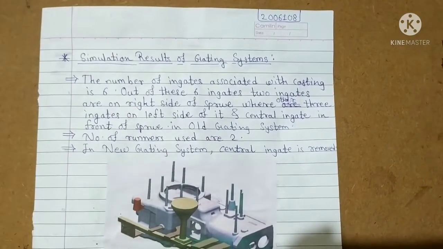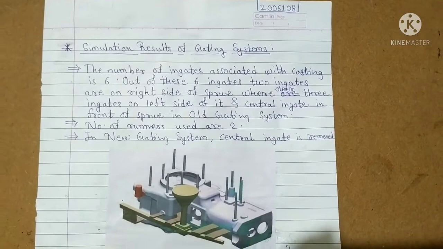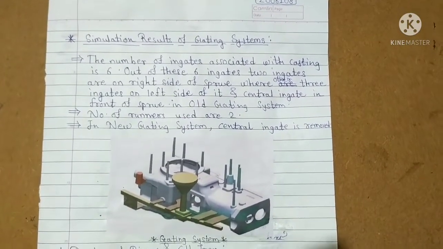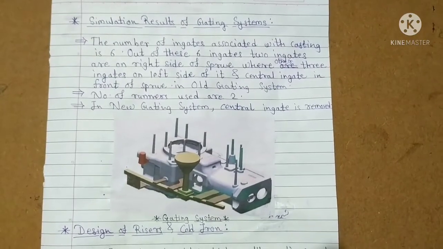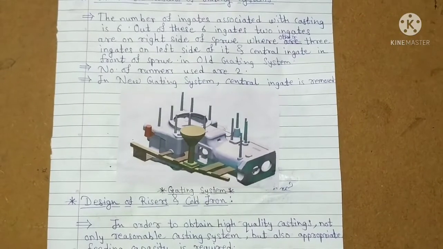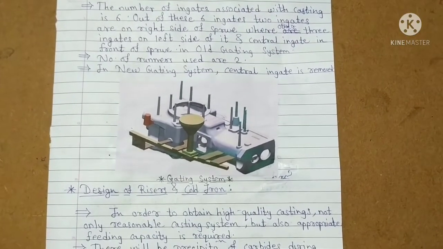For designing the gating system, 6 ingates were introduced in the old gating system, but the central ingate is removed in the new gating system. Therefore, there are 5 ingates and the number of runners used is 2. So this is the gating system of the gearbox.